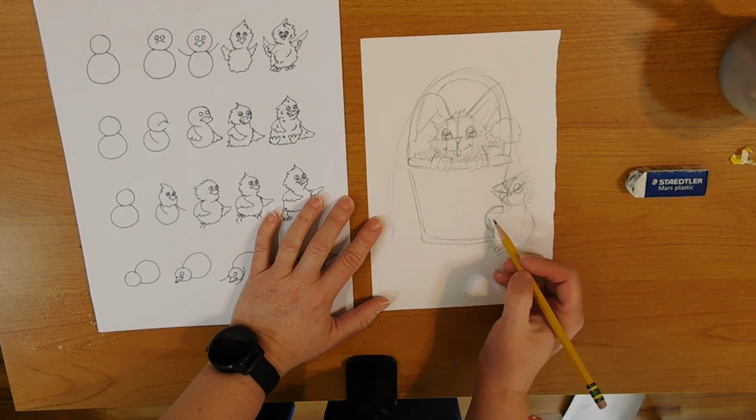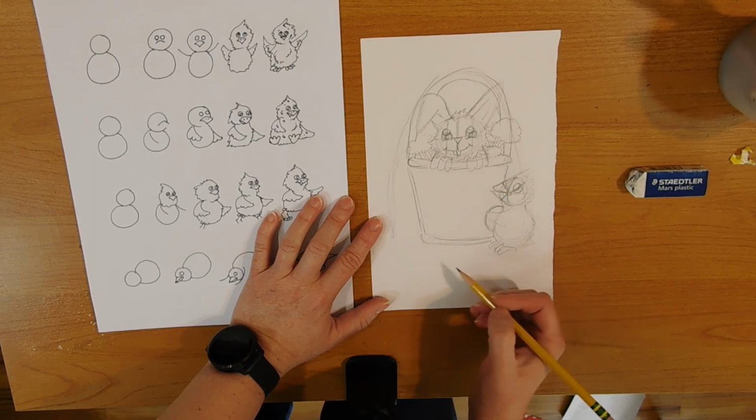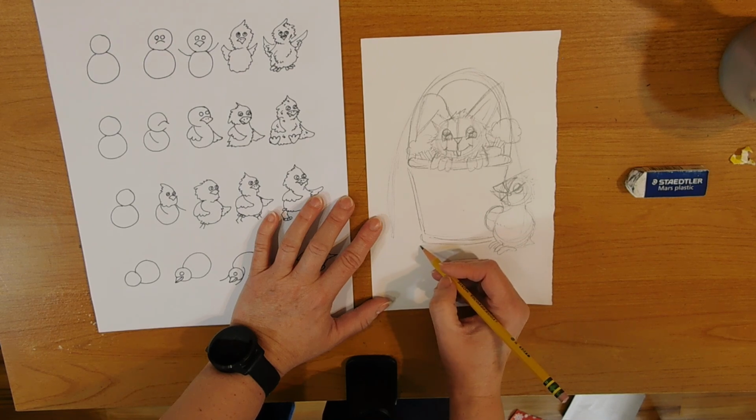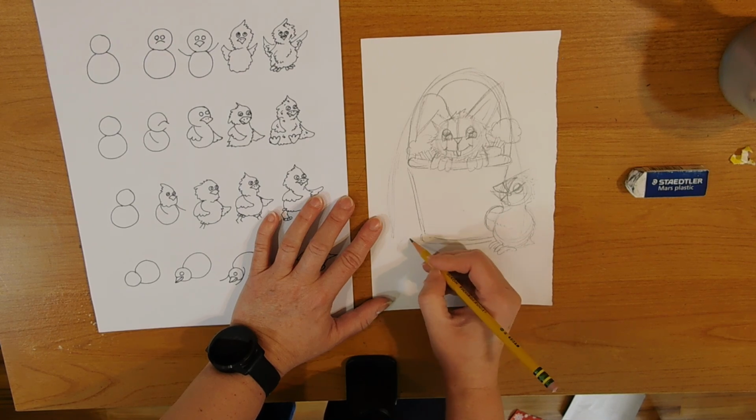Now, this chick is holding an egg. This bunny has some carrots. Let's put the two together here. We are going to have, let's put the carrot in.